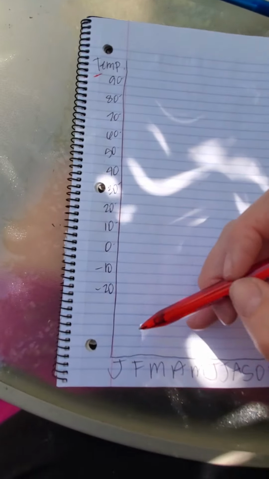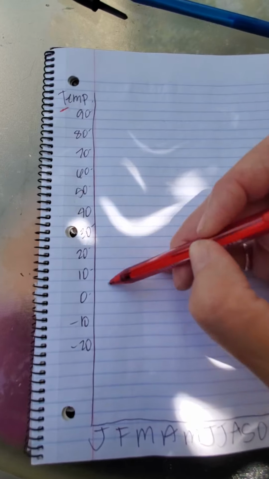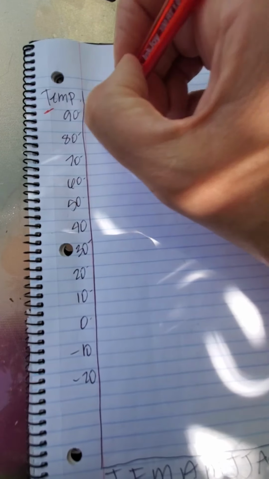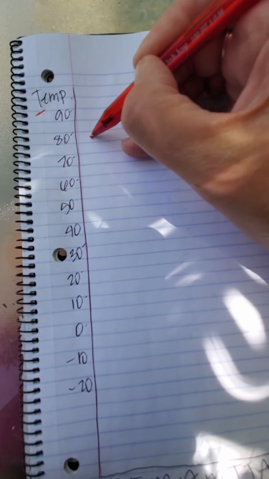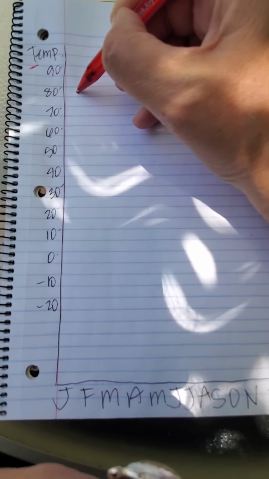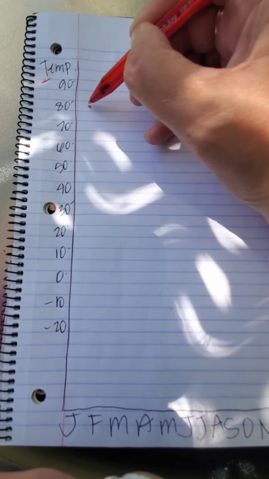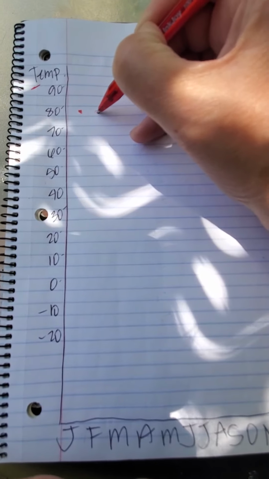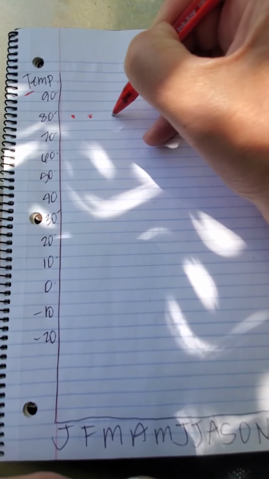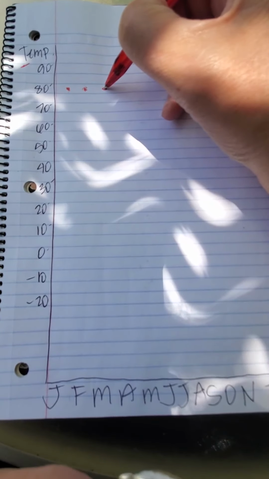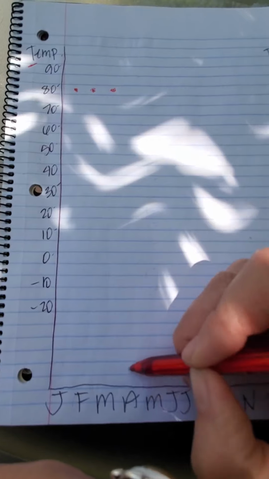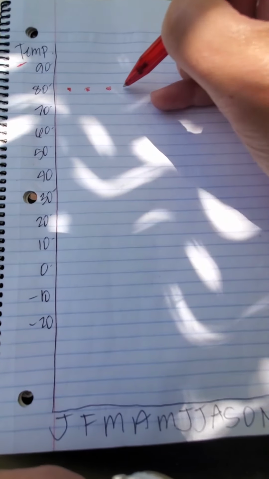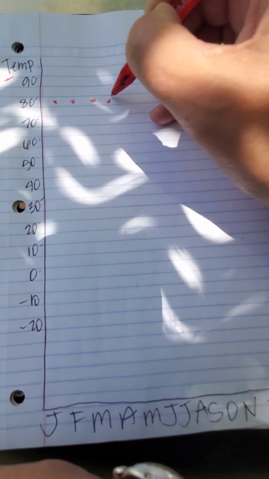So I'm going to come over here. I'm going to look at my January. I'm going to follow it up to my 80. I'm going to put it right in the middle there. My February was about the same. So I'm going to go over February. My March. All right, let's follow this up here. April. Okay, then we had a change.